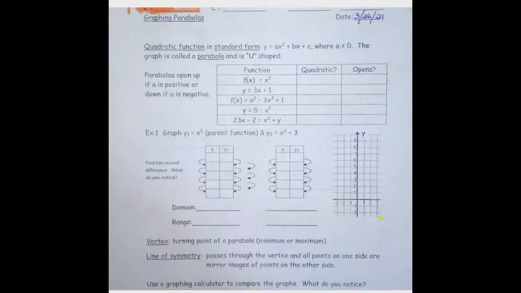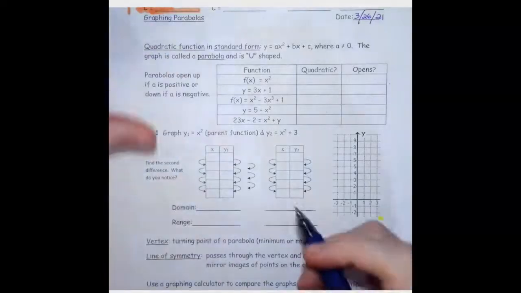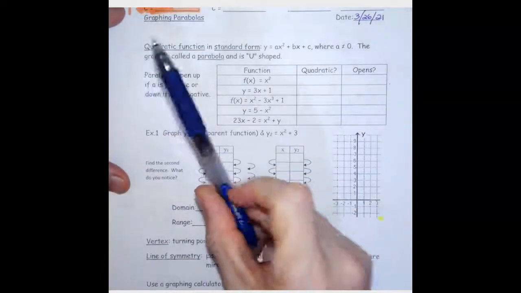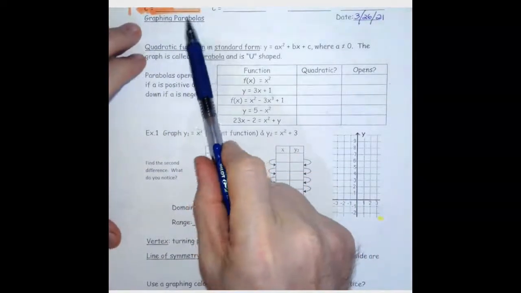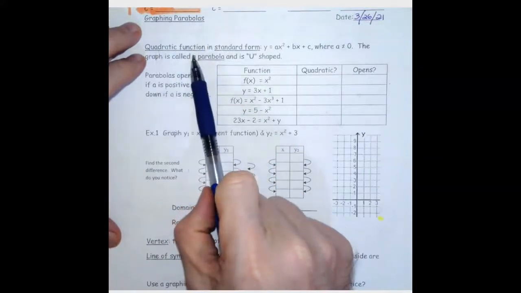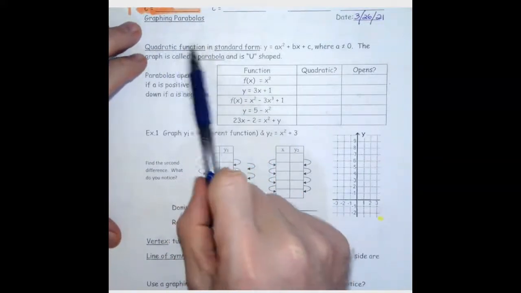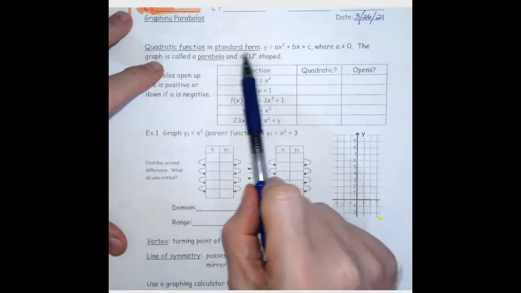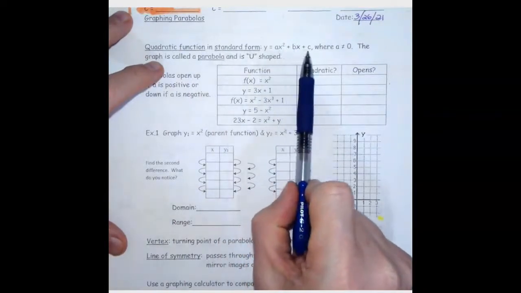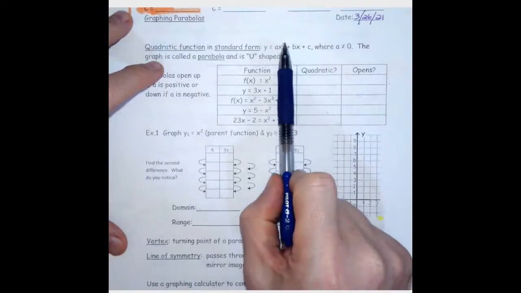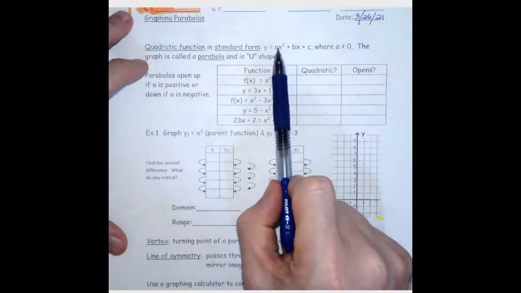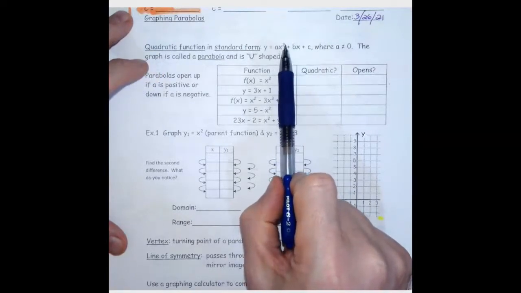Alright, so we're going to be graphing parabolas today, and we've actually graphed a couple in our reviews already, but parabolas are the graphs of quadratic functions. So a quadratic function in standard form is y equals ax squared plus bx plus c. So the main determining factor is that the highest exponent is squared.